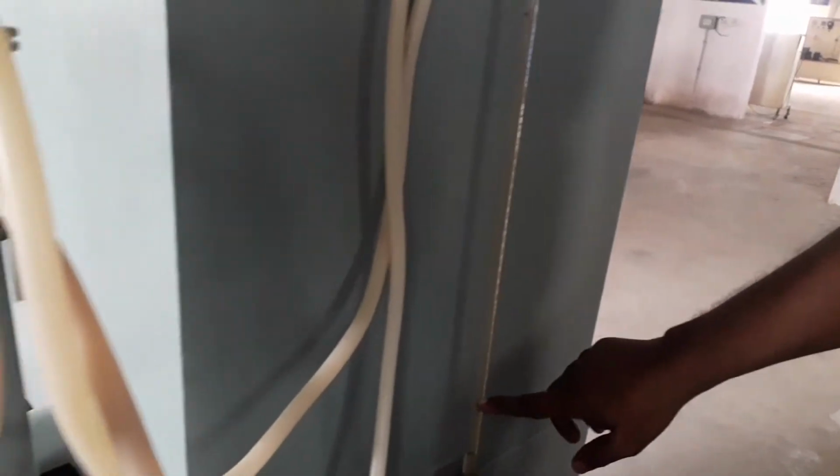See, the level is 2 centimeters, so 2 means exactly 7. When the water level reaches 7 centimeters, note down the time.